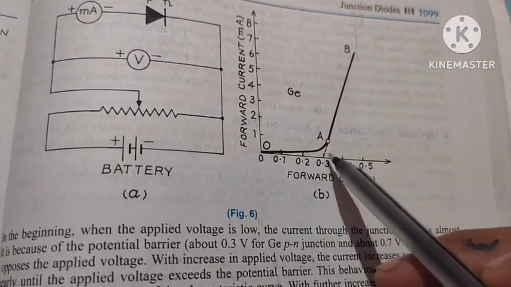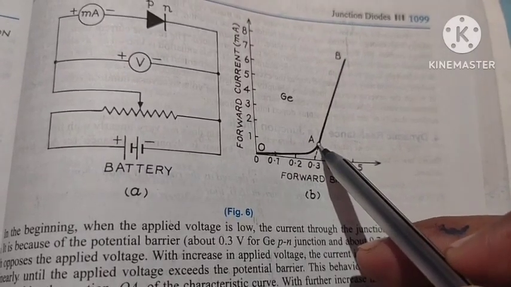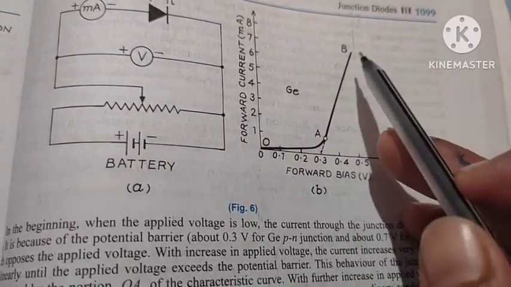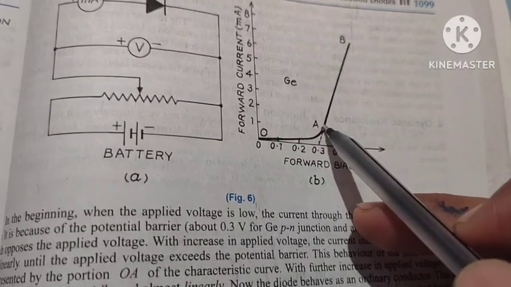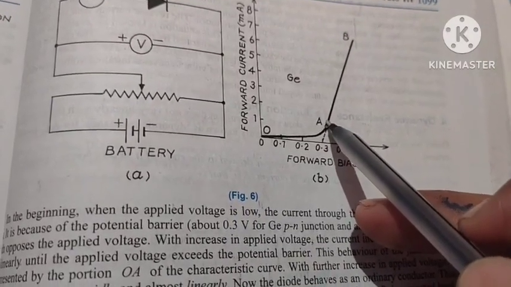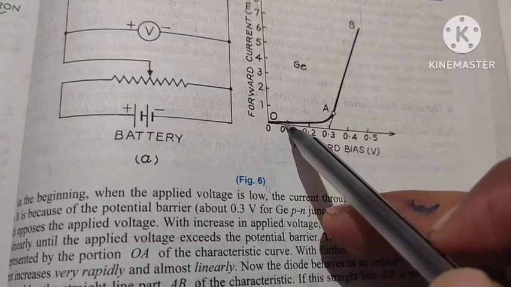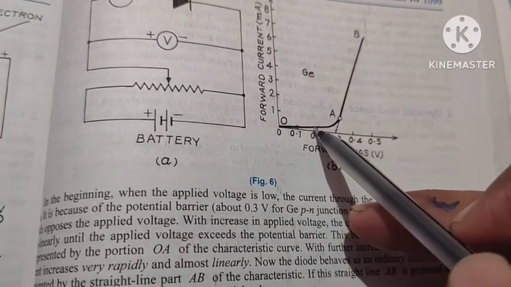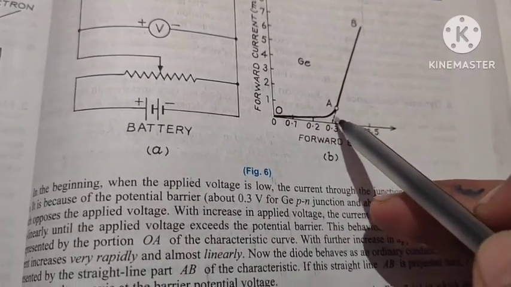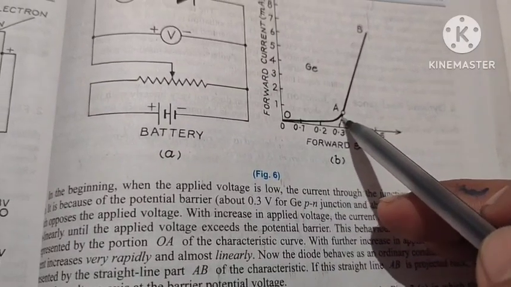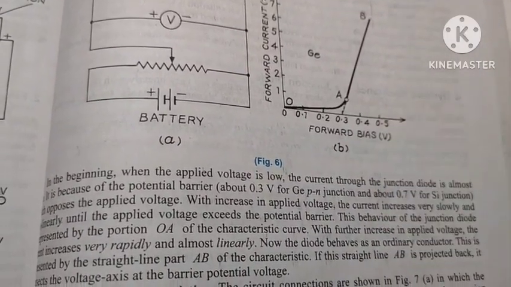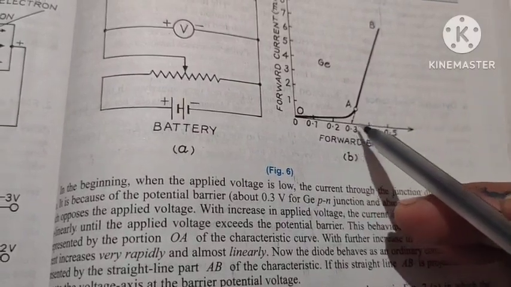But as we reach 0.3 volt, the current starts increasing rapidly here, you can see. Okay, so this is interesting here. As we are increasing the voltage, initially the current is not increasing that much, it is increasing very little. But as a particular voltage is reached, 0.3 volt, then the current increases rapidly here. 0.3 volt is for germanium.